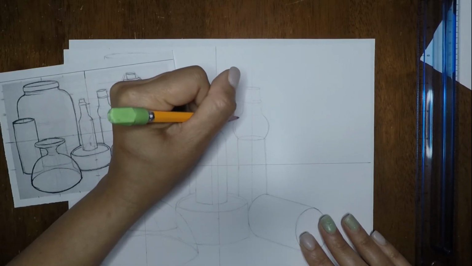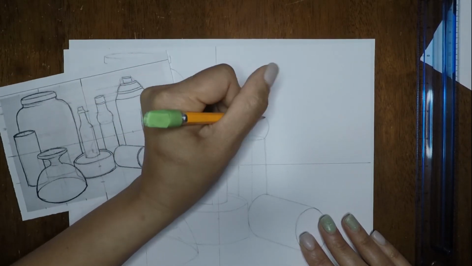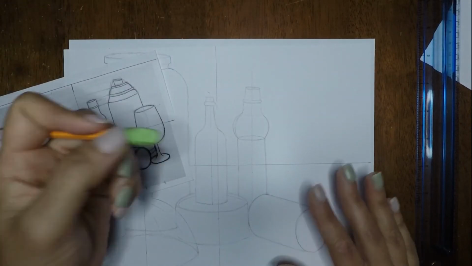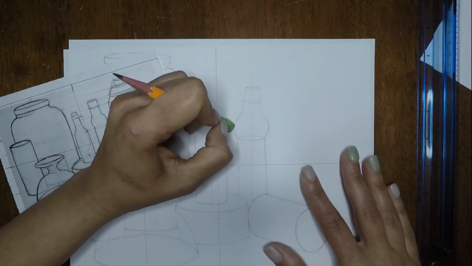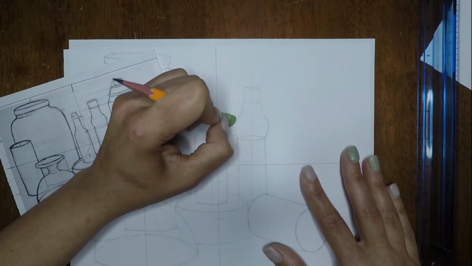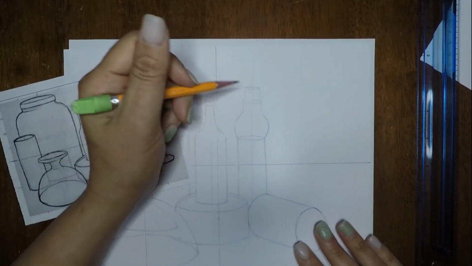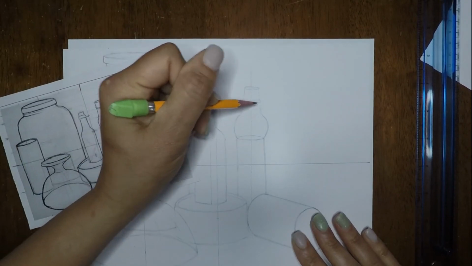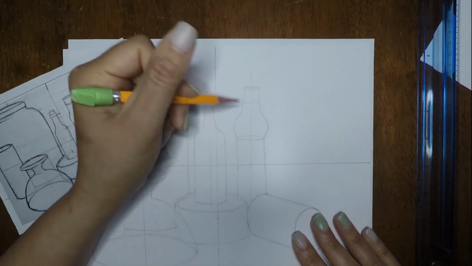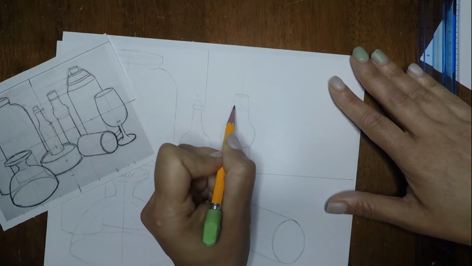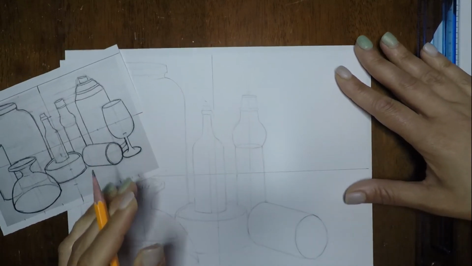So I'm just trimming it. I feel like it's a little crooked here. What is going on here? Let me just fix it. So it's okay if yours is a little crooked, we fix it. That's all, no big deal.